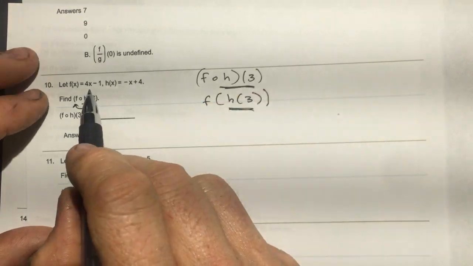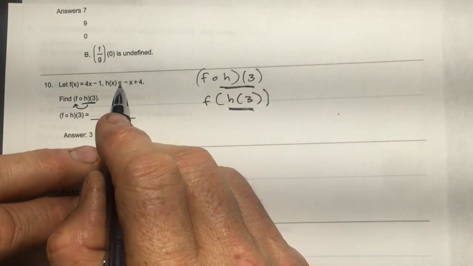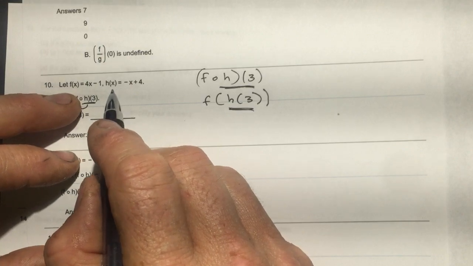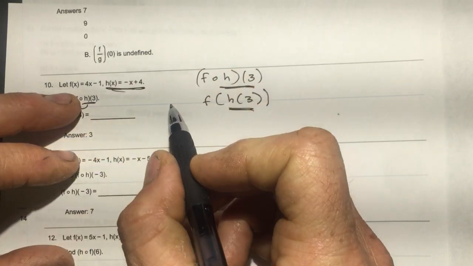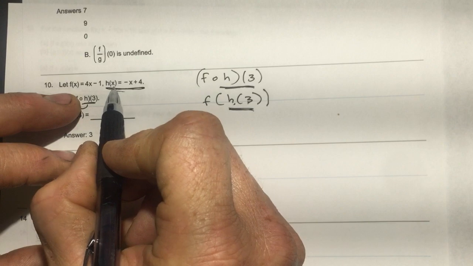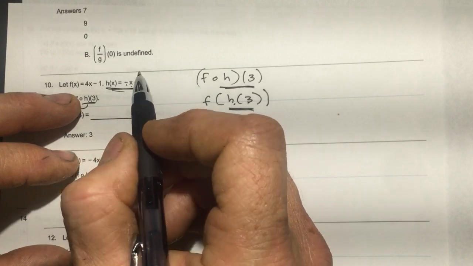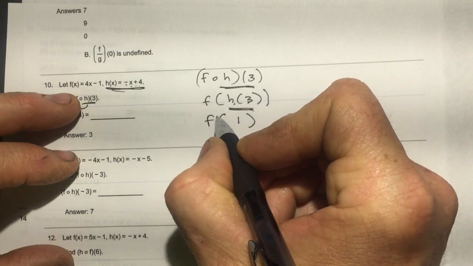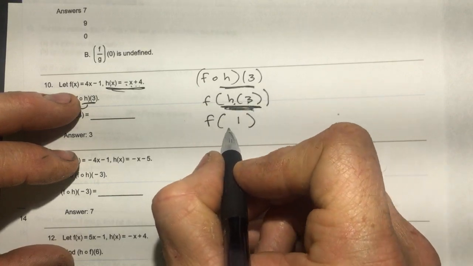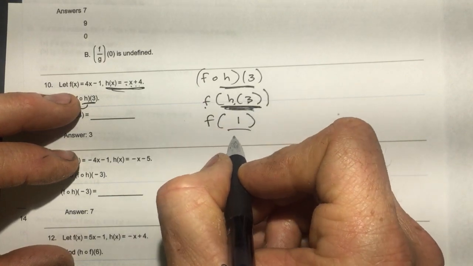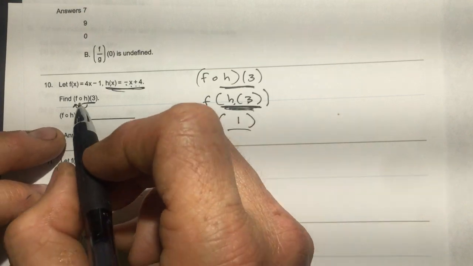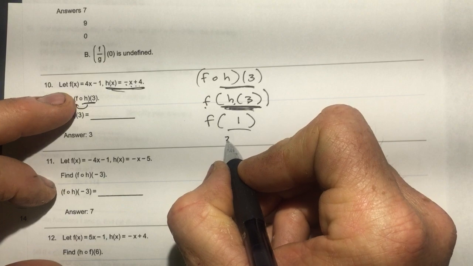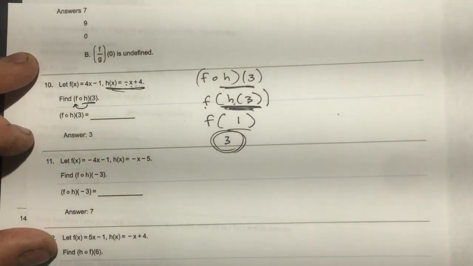So h of 3, I put 3 in the h function. Well, that's going to be negative 3 plus 4. So when I put 3 in for the h function, negative 3 plus 4 would be 1. All right, so this value is 1. So now I'm going to do f of that 1. If I put 1 in the f, 4 times 1 is 4, minus 1 would be 3. 3 is my answer.